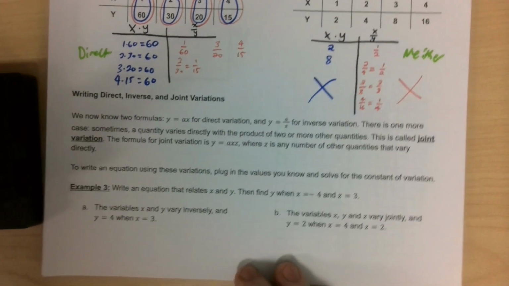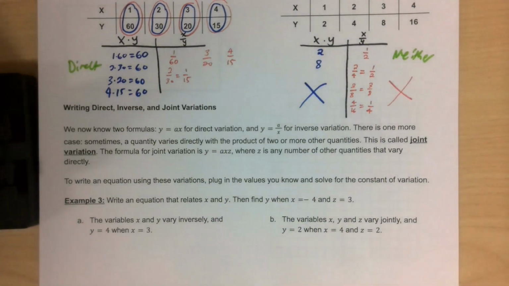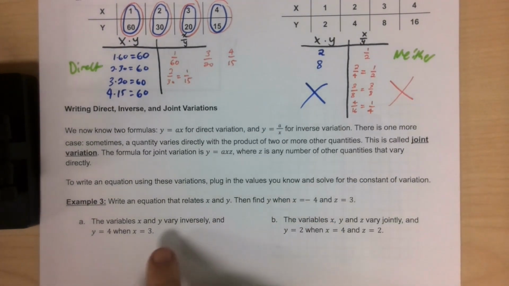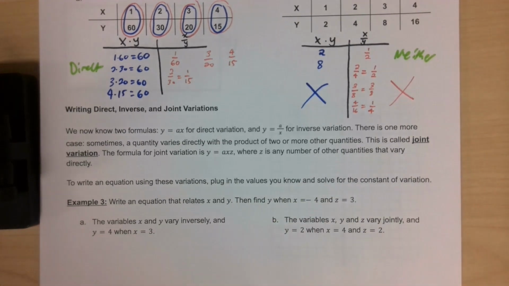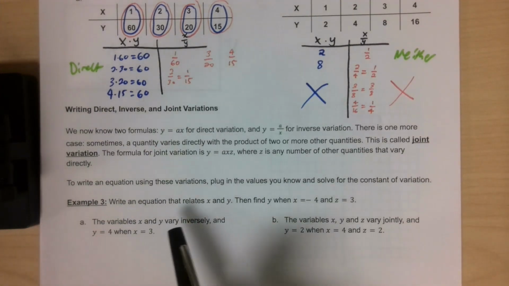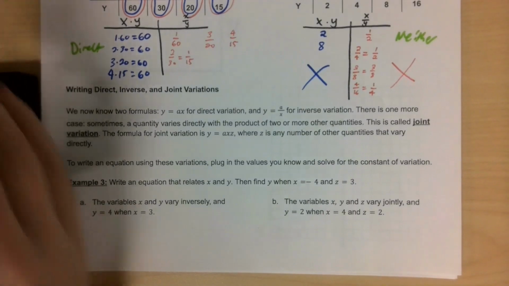So let's take a look at example 3. We're now looking to write an equation using these variations, plug in the values we know, and then solve for a, our constant of variation. So in example 3, we're trying to write an equation that relates x and y. And the two values we know are this. First, we should write the equation, then we can use this information they give us. So, the variables x and y vary inversely, and y equals 4 when x equals 3. Let's see what we can do with this.